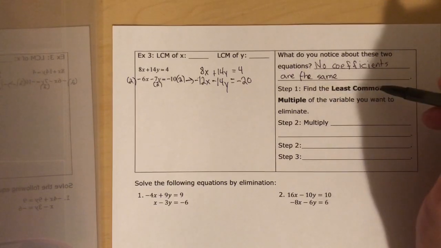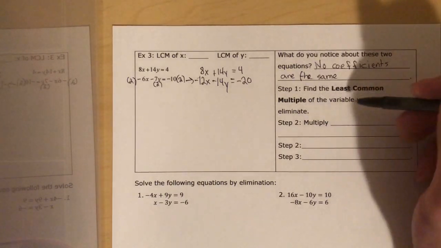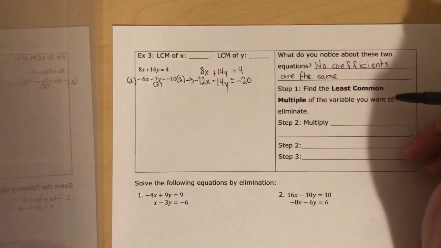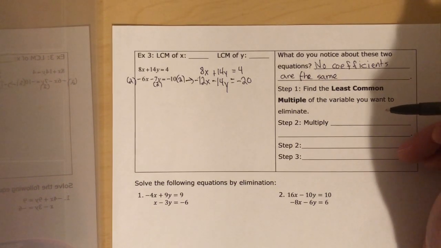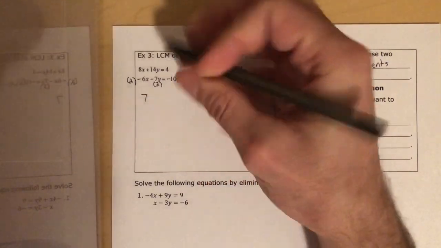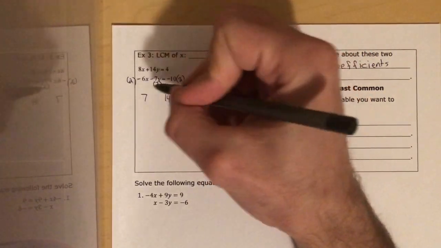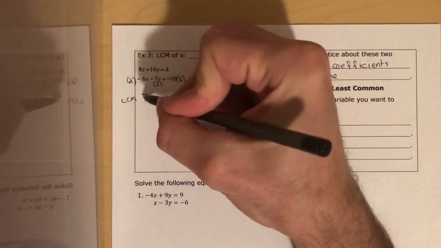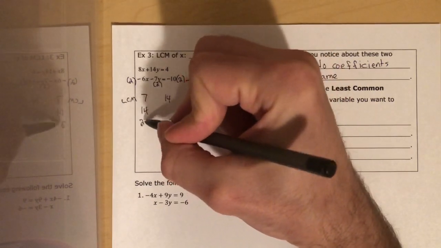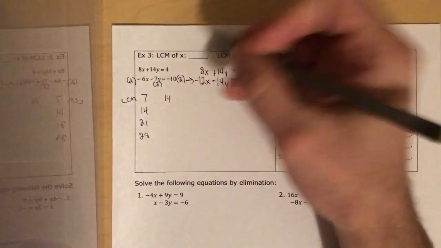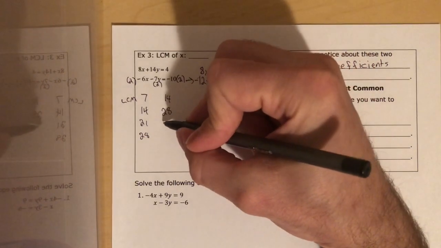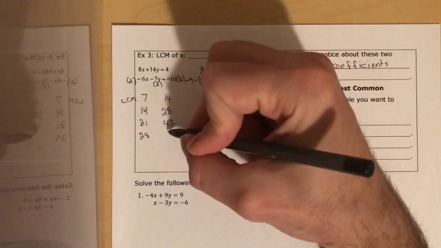So step 1, find the least common multiple of the variables you want to eliminate. So what the least common multiple is, if you listed the multiples. So in other words, if we were looking at 7 and 14, I'll write LCM over here. So the multiples of 7 are 7, 14, and then if you add 7 again, 21, 28, and that's enough. For 14, it's 14, 28, 42, etc., 56.